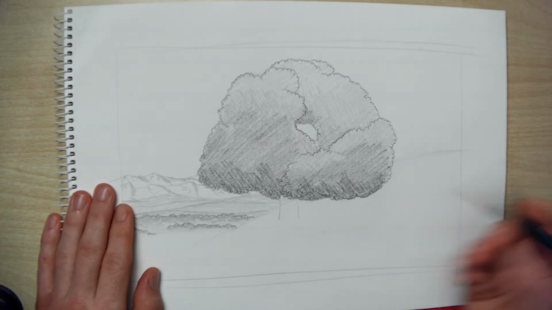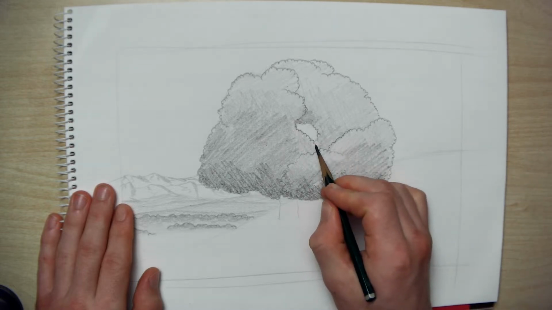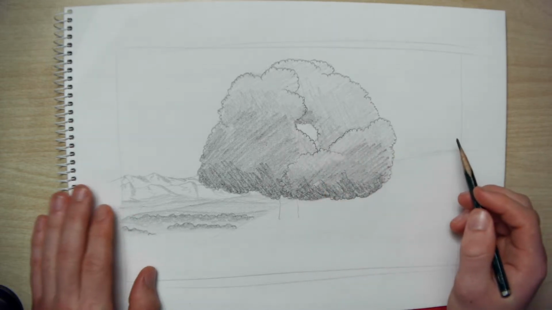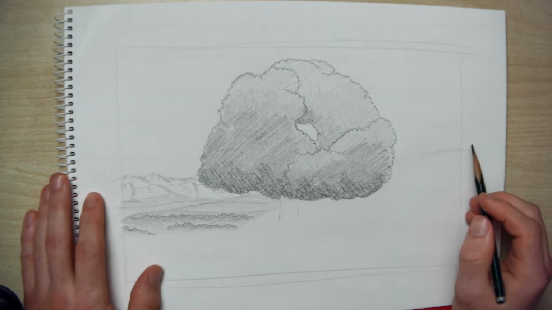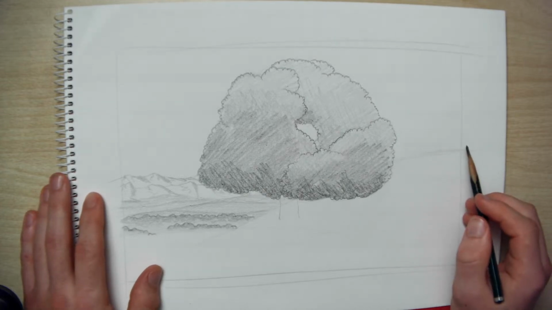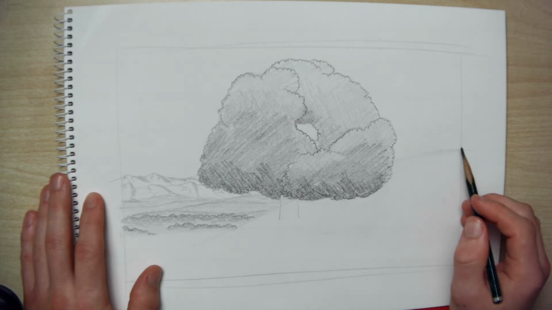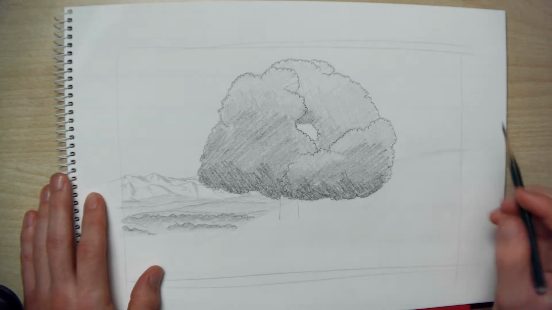Okay, now this area is missing from the second layer. Just adding that. And you can see the three-dimensionality of those shapes. But it really looks like a little bit of a strange tree.